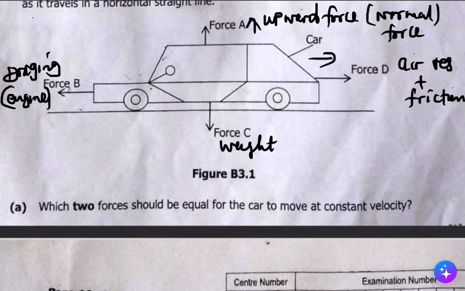The weight of the object that was given was 8,000 newtons, so it was also acting on the object. So we have air resistance and friction horizontally with the dragging force of an engine, and then we have an upward force, sometimes the normal force, opposing gravity as the object was moving.